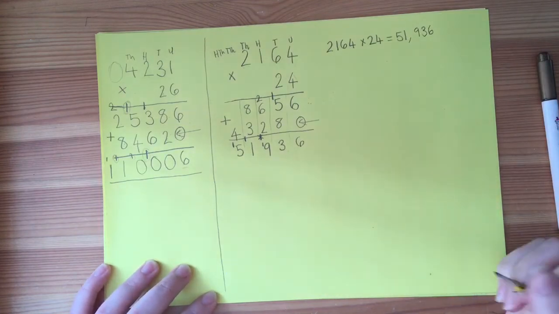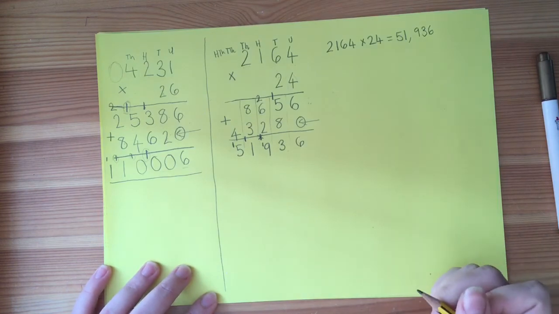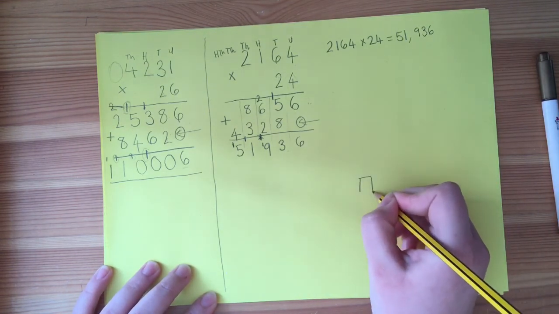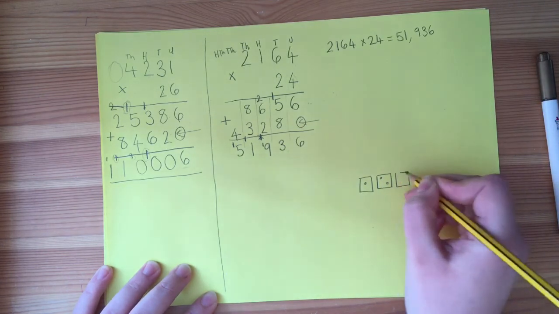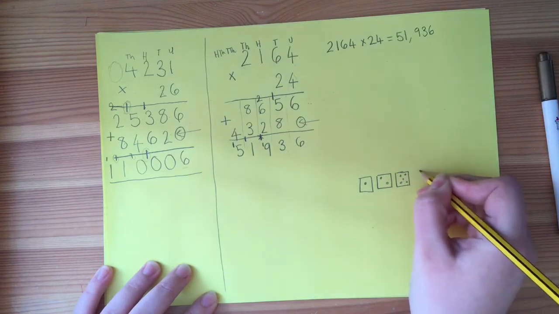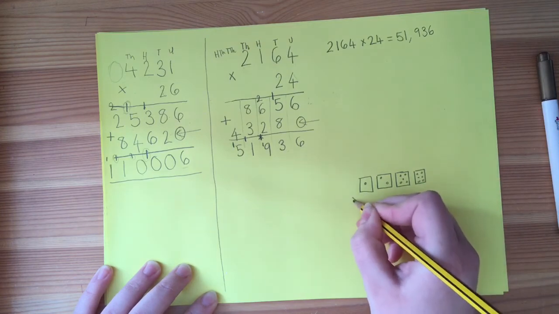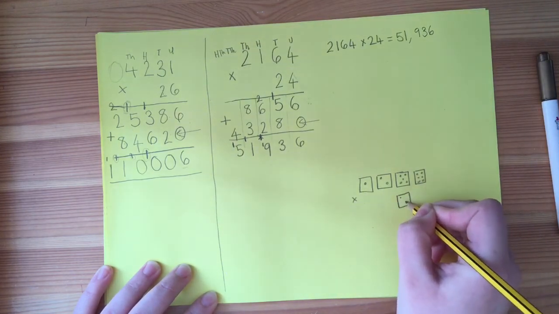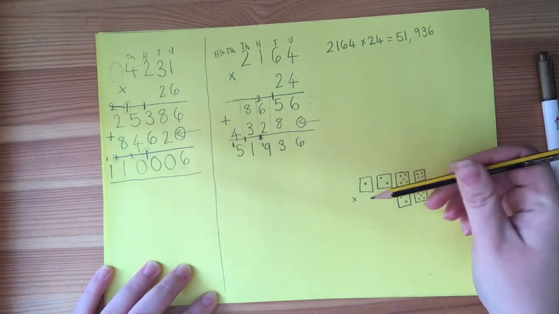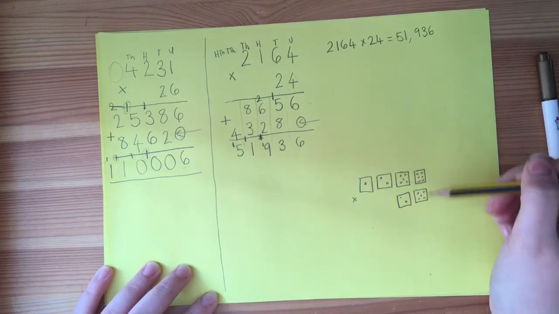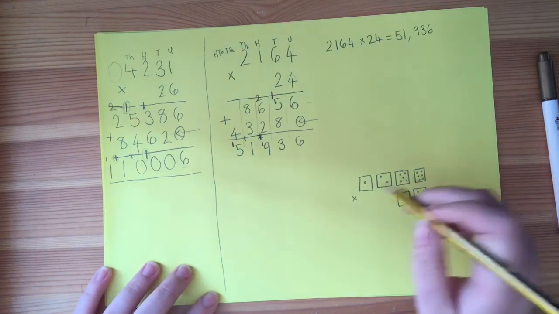So now's a chance for you to try this at home. So come up with a 4-digit number. If you've got a dice at home, maybe you could roll it 4 times and come up with a 4-digit number. And then you could roll it again to come up with a 2-digit number. Here, I've come up with the numbers, I'll just write them down. I've come up with the number 1,256 times 25.